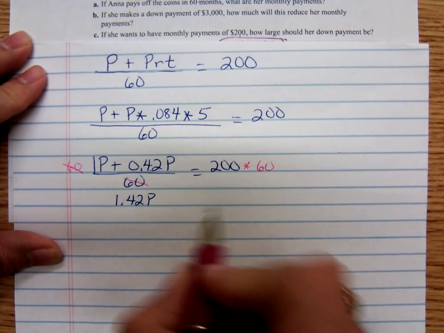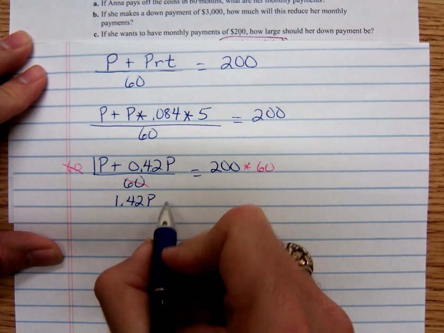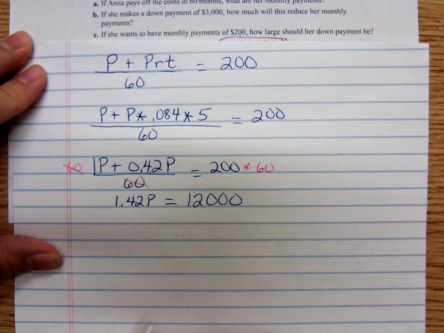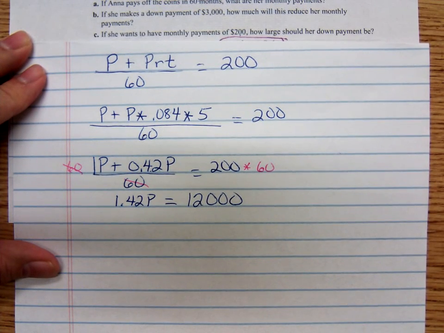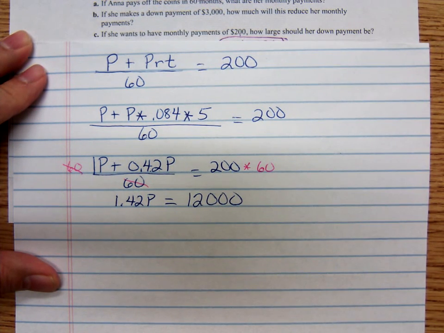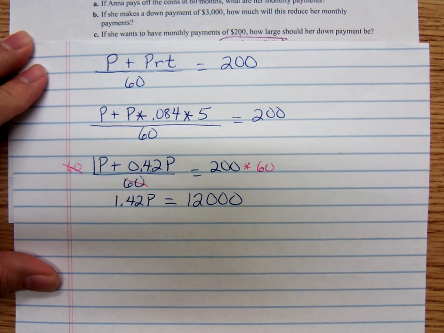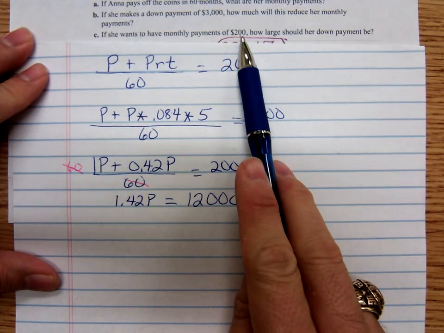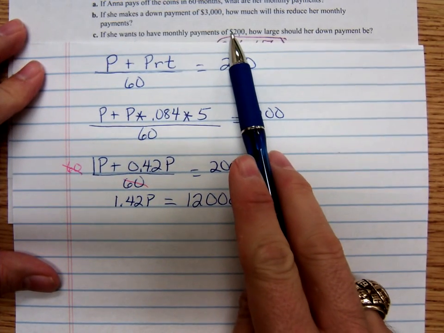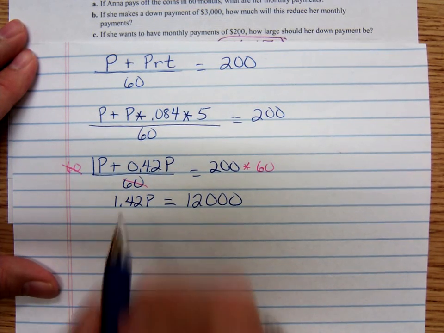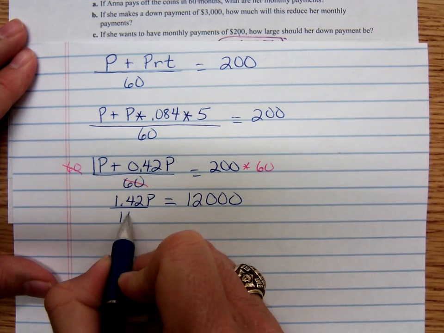So we have 1.42P equals 200 times 12, that's 12,000. What we're calculating is, if she only wants a payment of $200, how much should she get the loan for? What should that principal be? Algebraically, divide both sides by 1.42.